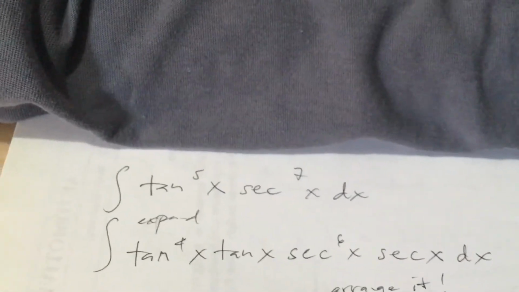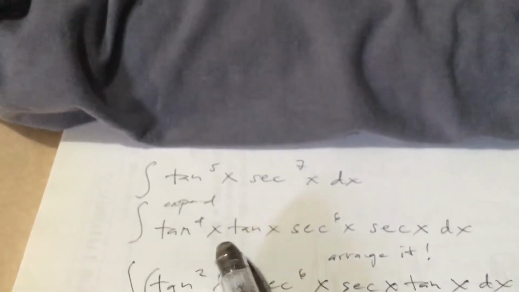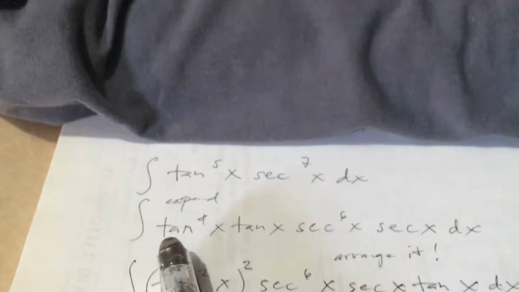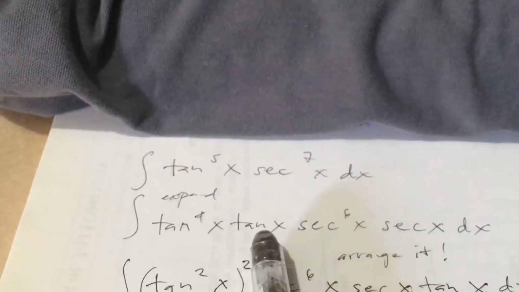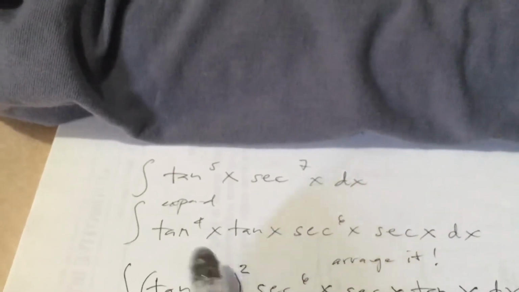The first step is you're going to expand the tangent raised to the fifth. If you see something that has an odd exponent, you expand it to an even exponent. Expand it to tangent raised to the fourth times tangent raised to the first.